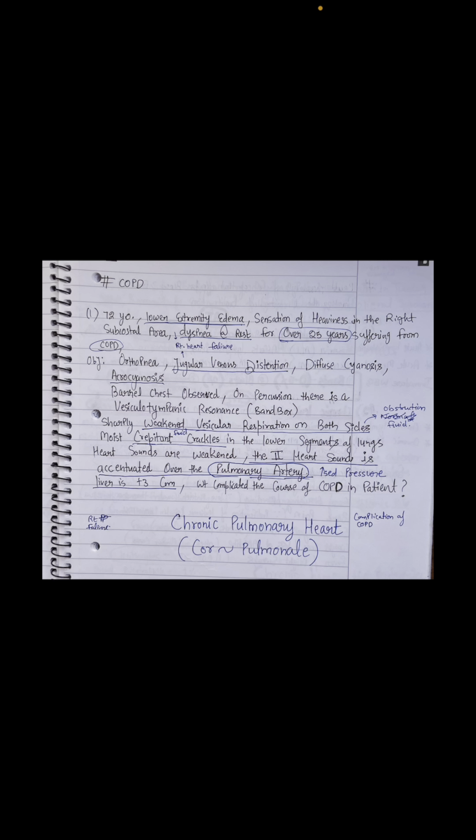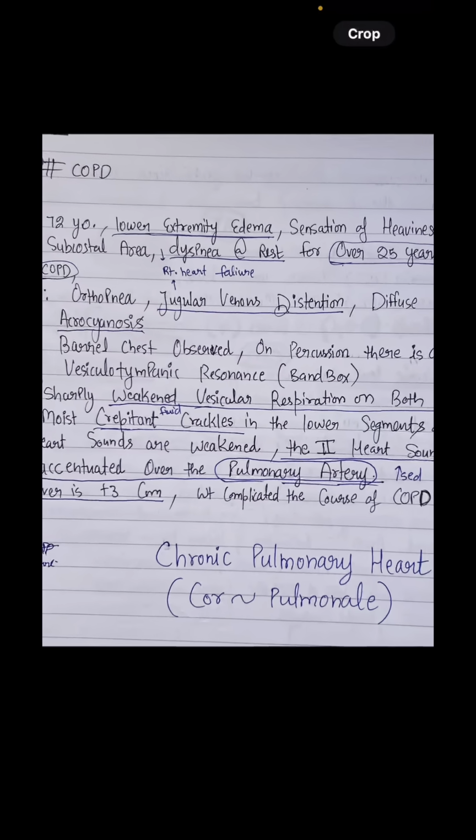So let's get to the highlighted part. Weakened vesicular respiration on both sides. So it means there is some obstruction or some fluid there. Also the patient has orthopnea. It means some fluid is over there. Moist crackles. I have told you in the pulmonary edema or pulmonary embolism part that crackles are a characteristic of edema.